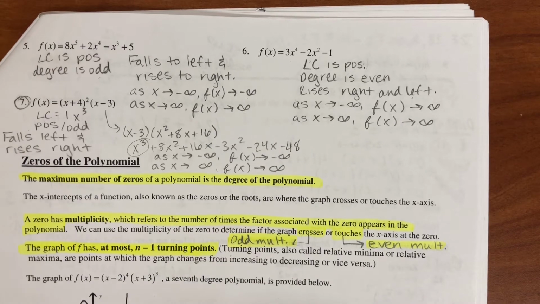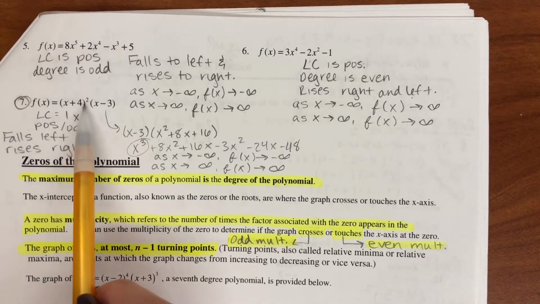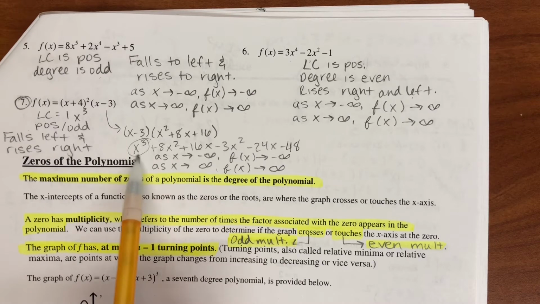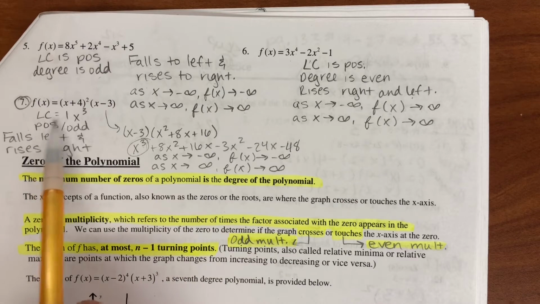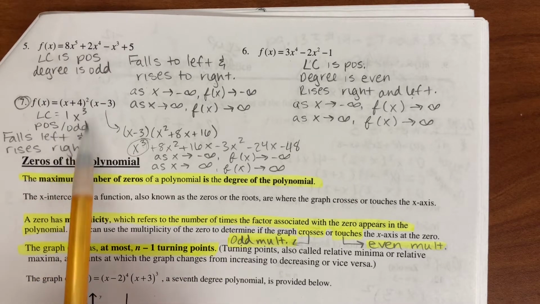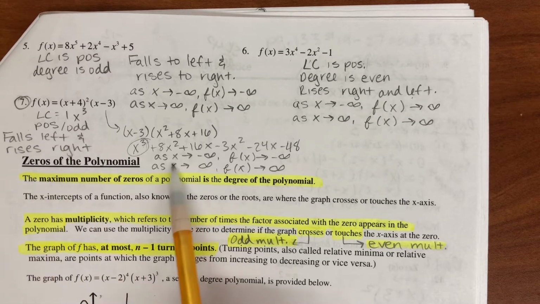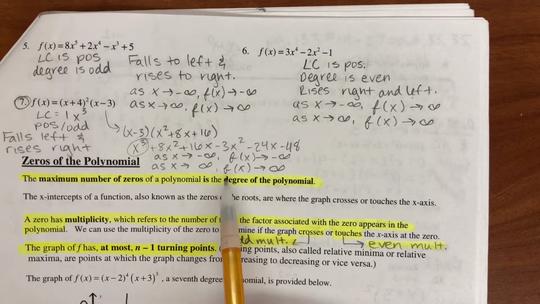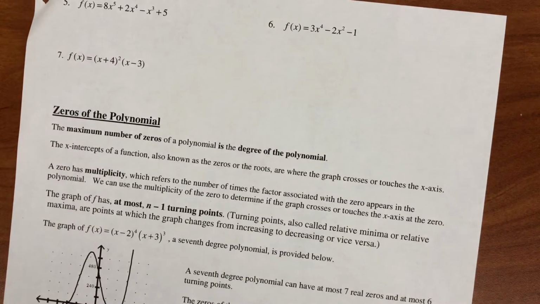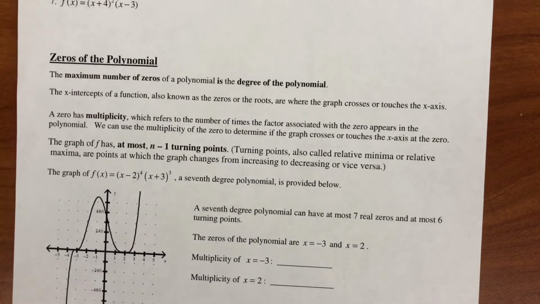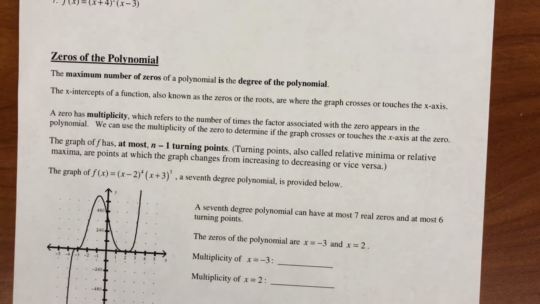And then number 7, you have to kind of expand it to see that your leading coefficient term is x to the third. So my leading coefficient, 1x to the third, that would be a positive odd there. So that's going to fall left and rise right. And there's your description there. Okay, so that is called the leading coefficient test to determine your end behavior. So let's move on to our next learning target.